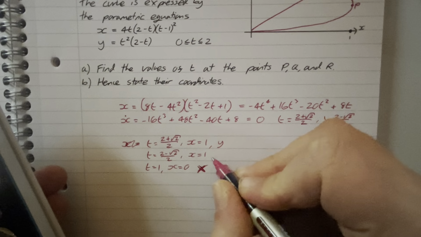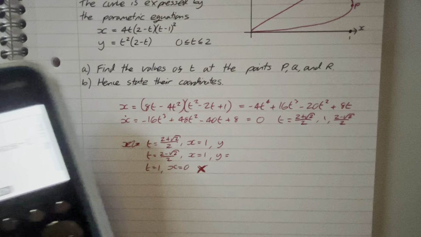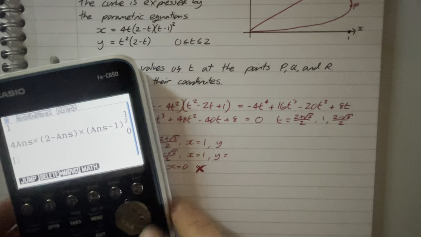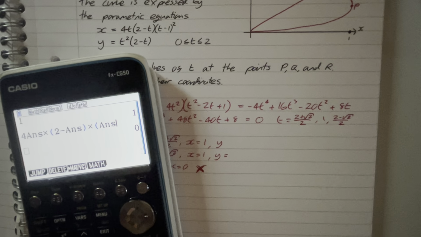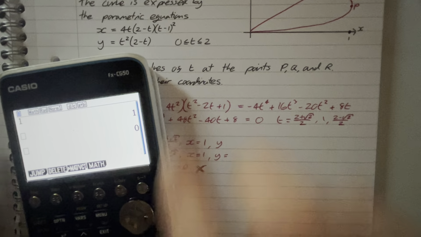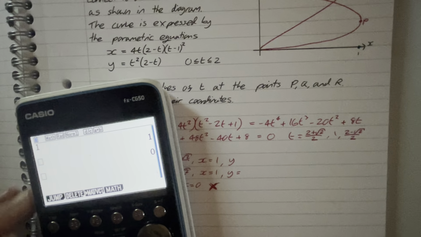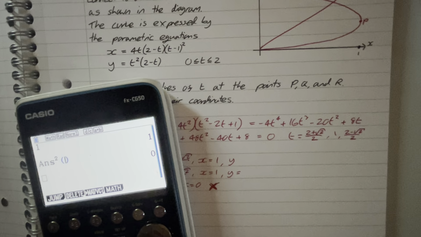Okay, so let's get my y value so I know which one is P and which one is Q. So the y value can be calculated in a similar way to the x value, but using the y definition, which was the answer squared into 2 minus the answer. And the answer is going to start off as being 2 plus root 2 over 2.